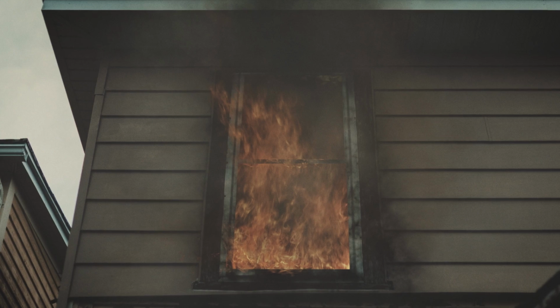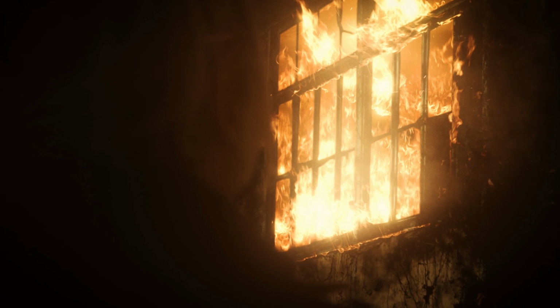For example, is it daytime? Is it nighttime? Is it exterior? Is it interior? Is it a real looking fire, or is it the Hollywood type looking fire? How do you want the audience to feel? Is it dramatic, or is it more of a light-hearted scene?